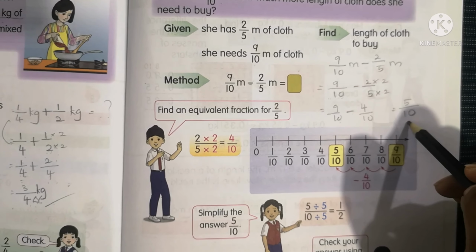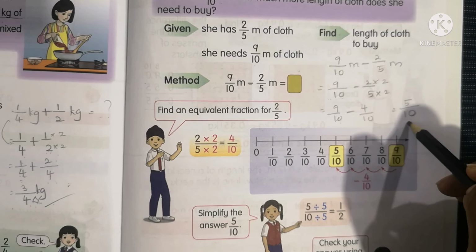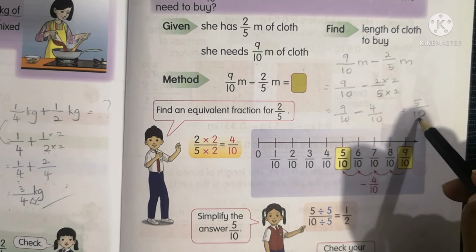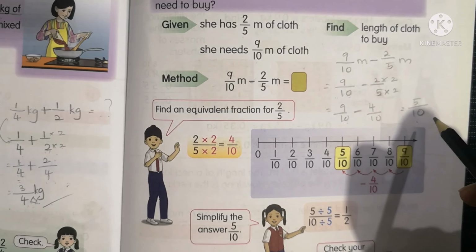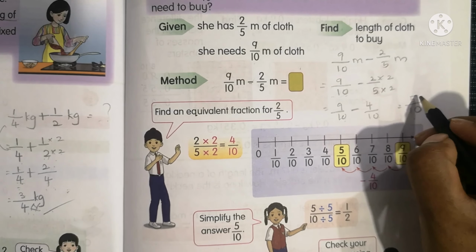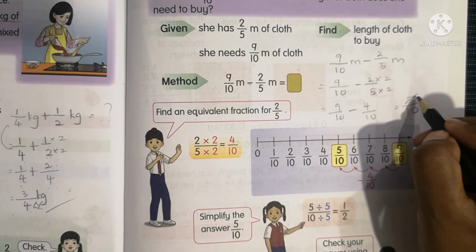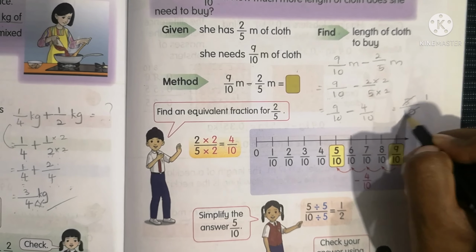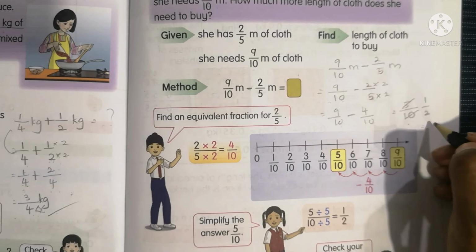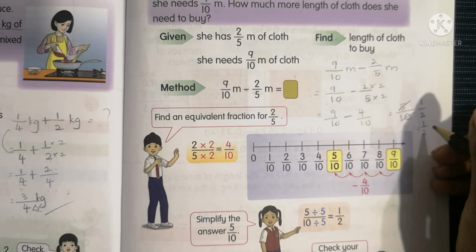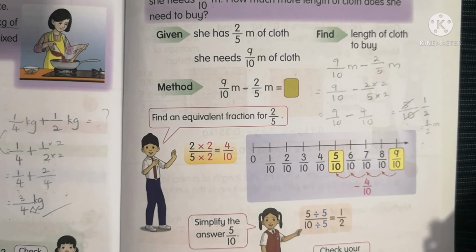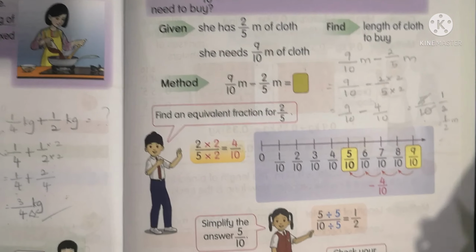Okay. So can we simplify it? We can simplify it because you see 5 and 10 are in the same times table, which is times table 5. So in times table 5, if you simplify it, you will get 1 times 5 is 5, 1. 2 times 5 is 10. So 2. So the answer is 1 over 2 meter. Don't forget to add the meter. So this is the answer. So can we check the answer now?